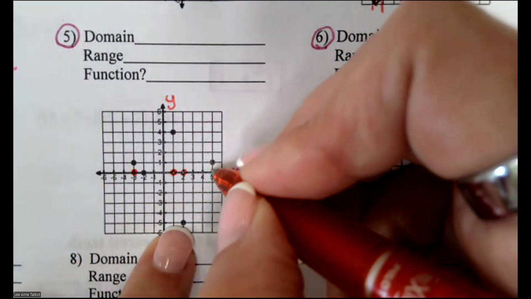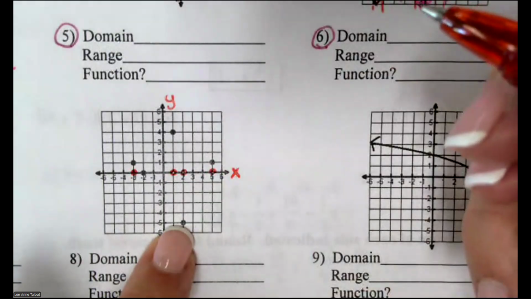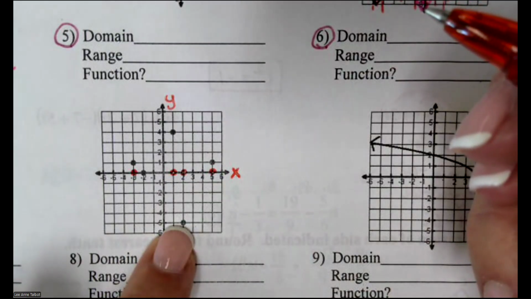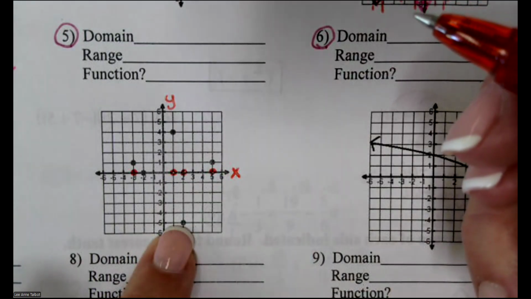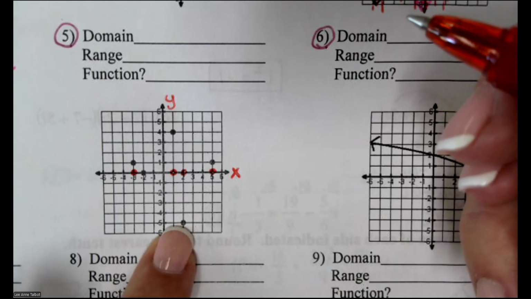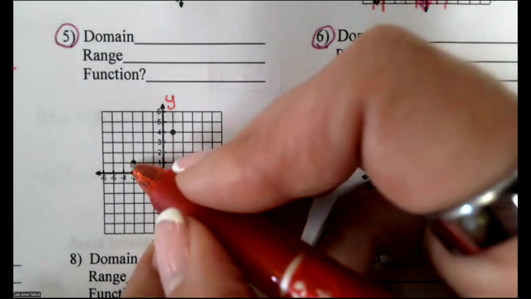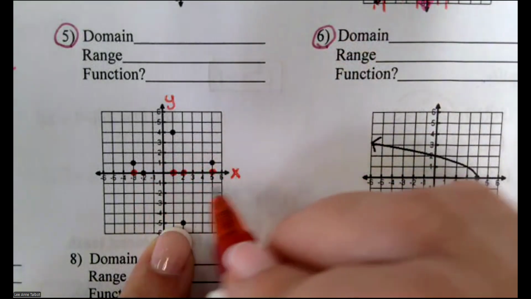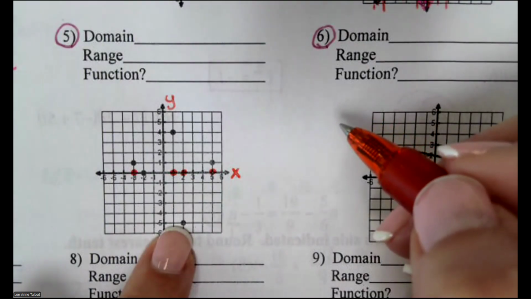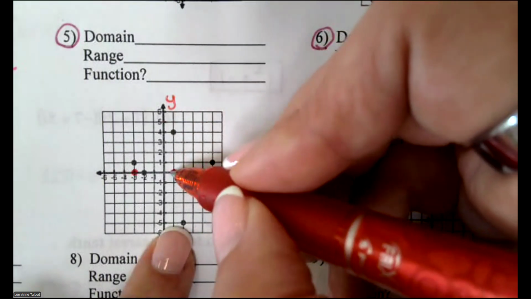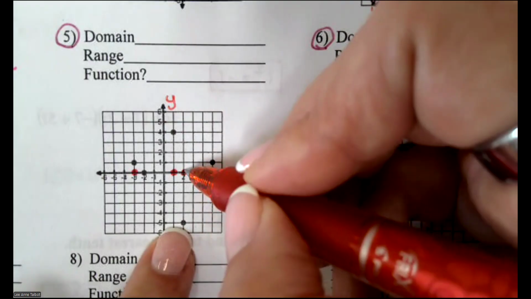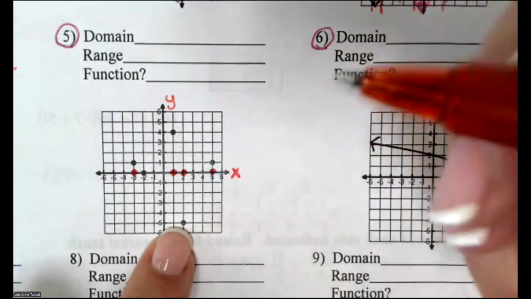And there's a dot here. I'm going to put a dot at the x-axis at 5. Did you guys all follow that okay? No? You just make dots along the x-axis wherever there's a dot. So like this dot, I drew one there. This dot, I drew one there. This dot, I drew one there.